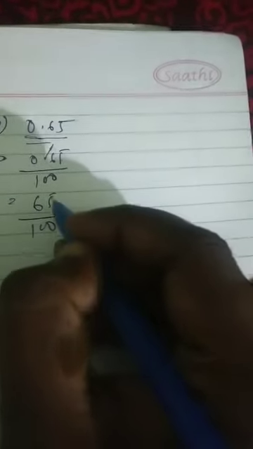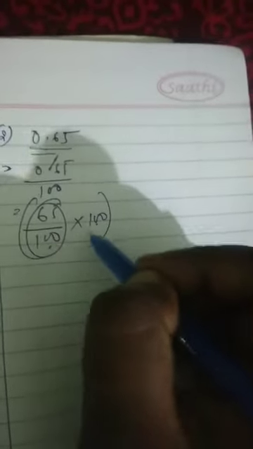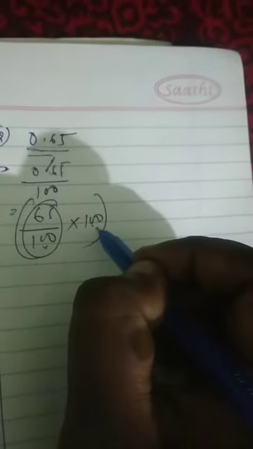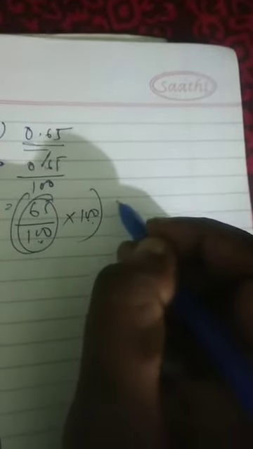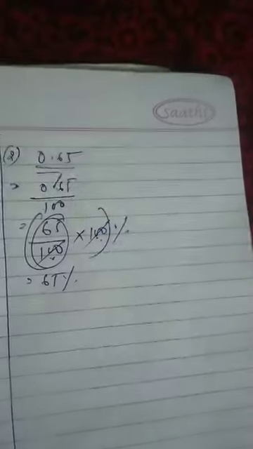Now how to convert this fraction into percentage? Just multiply it by 100. Don't get confused with this 100 and this 100. This 100 has come from the digits after the point, and this 100 has come from the percentage. Now 100 got cancelled. Answer is 65%.